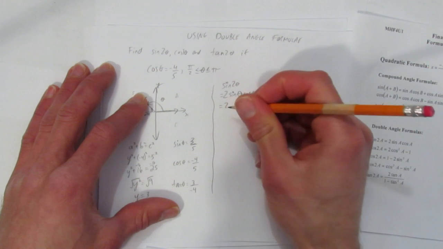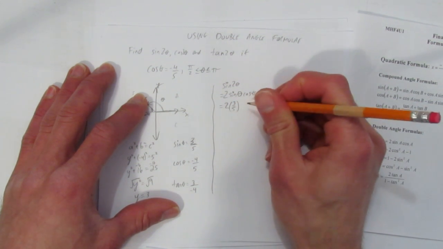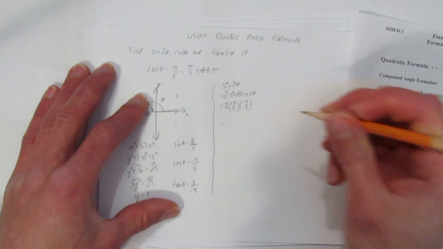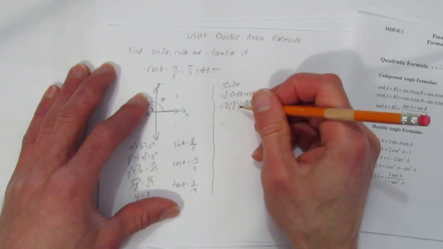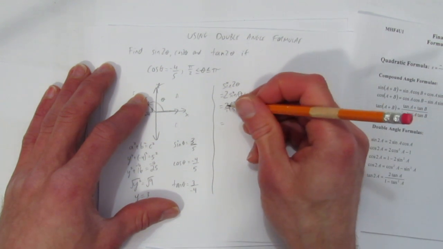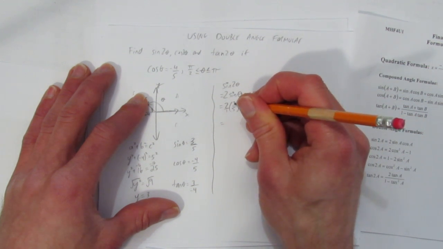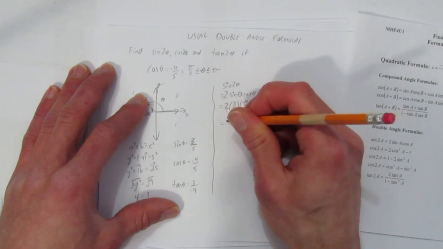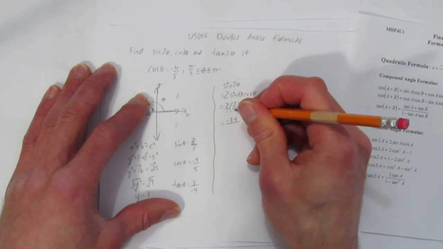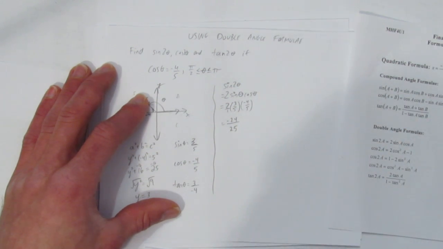So that's 2 times sine theta, 3/5, times cos theta, negative 4/5. When you're multiplying fractions, just top times top, and you can think of this 2 as 2 over 1. So it's just top times top times top. 2 times 3 is 6, times negative 4 is negative 24, over 1 times 5 is 5, times 5 is 25. We got the exact value using a double angle formula.